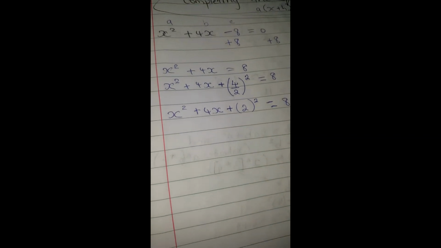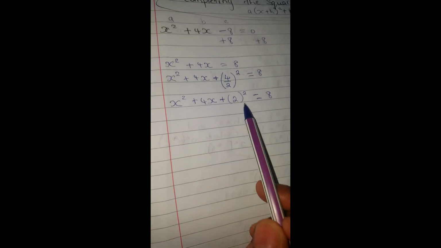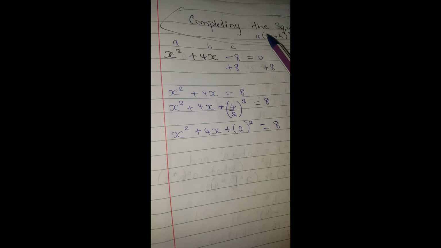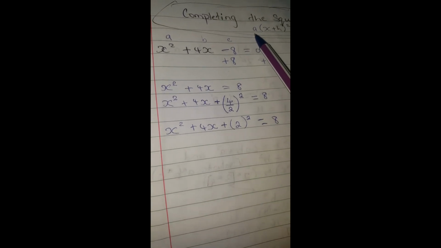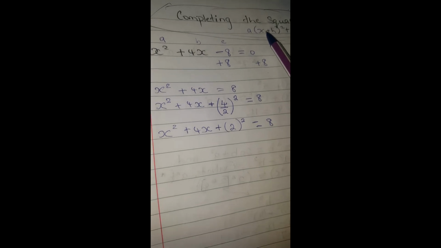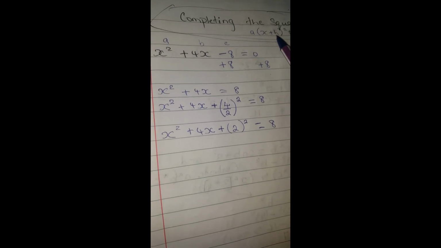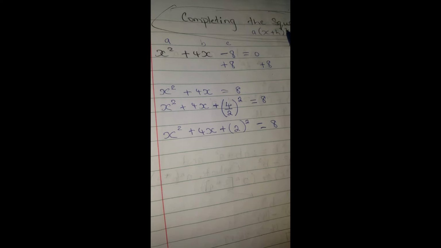So still we have our uninfected persons over there. When you get to this stage, remember we need a bracket. A could be a coefficient of 1, and then we need a bracket, an x term plus some number squared.